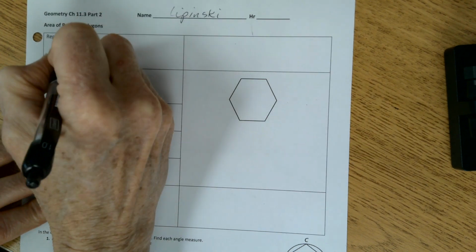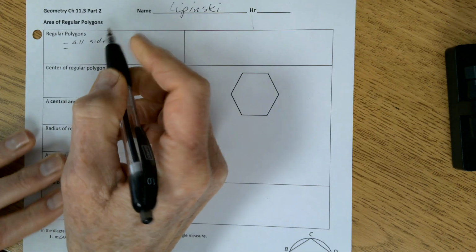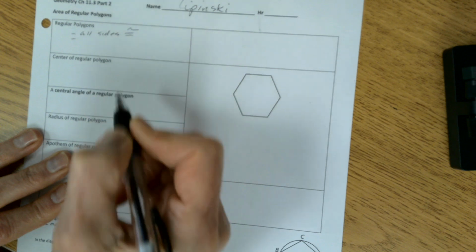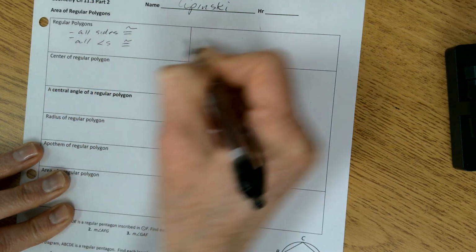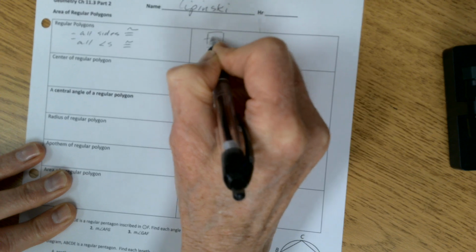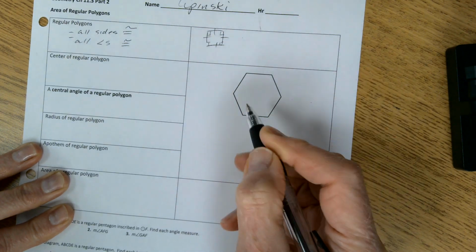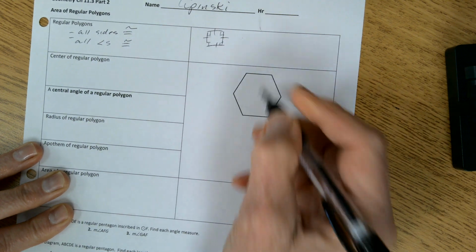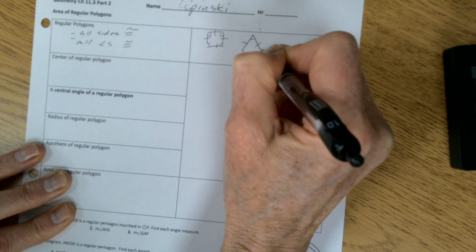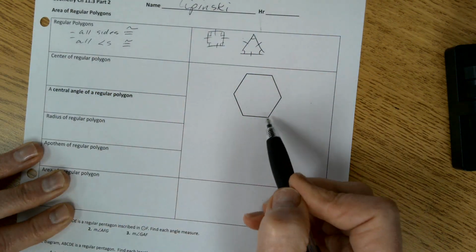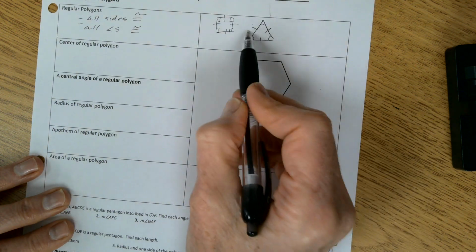Regular polygons are polygons that have all sides congruent, and all angles are congruent. A square is a regular polygon, right? All the angles are 90 degrees, and all the sides are equal lengths. Equilateral triangle, same thing. And we're going to talk about pentagons, hexagons, we'll keep on going. But this is an idea of what?